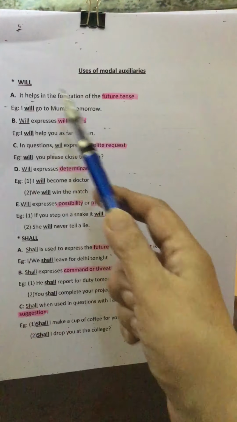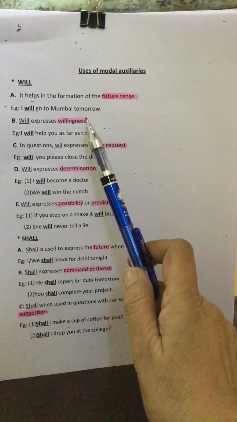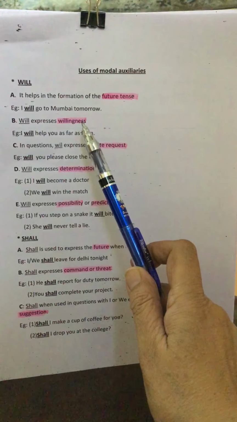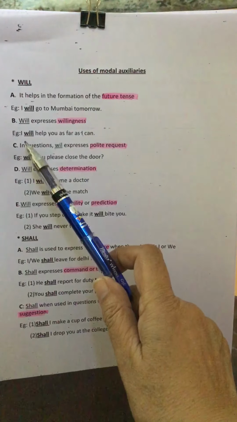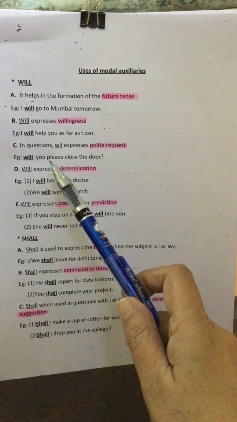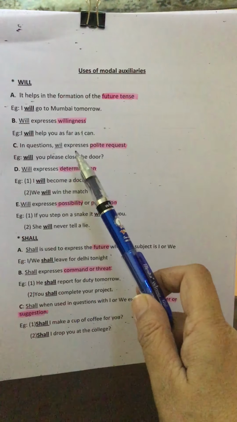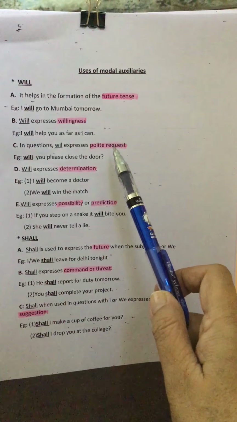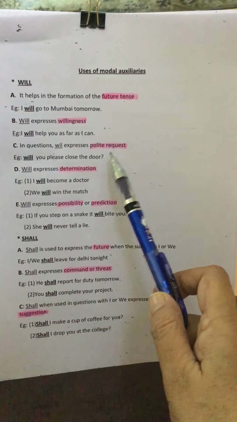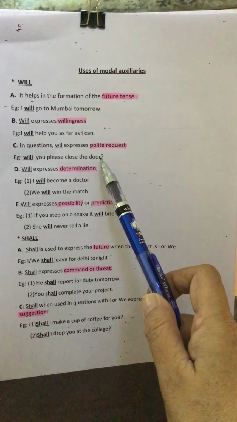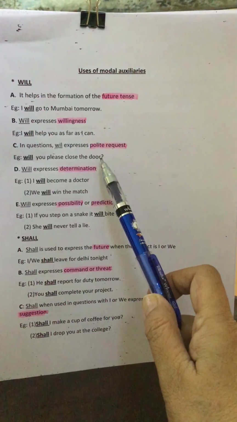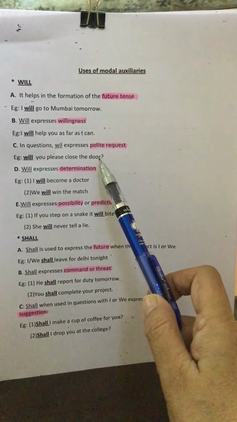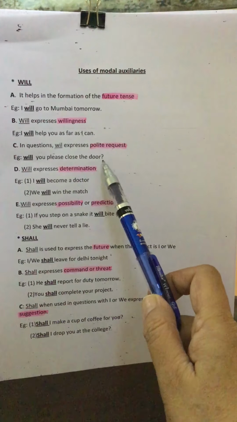Will expresses willingness. I will help you as far as I can. I am ready to do it. So, willingness. And then in questions, will expresses polite request. But remember this, students, it will always be a question. As you can see the question mark here. Will you please close the door? Will you please bring me a glass of water? It is a polite request, but in the form of a question.